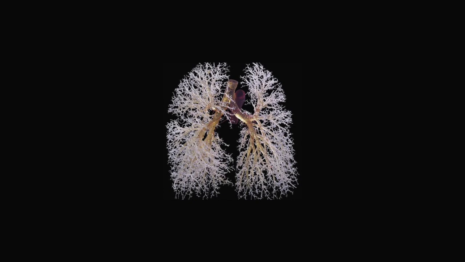You can explore one side at a time, both of them at the same time. Noticing the differences between left and right.